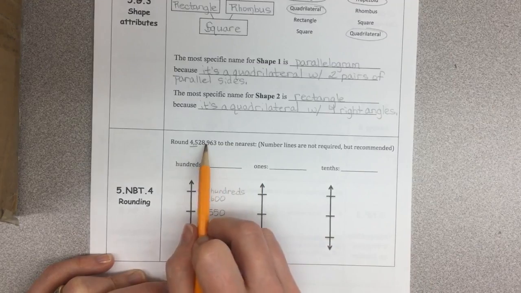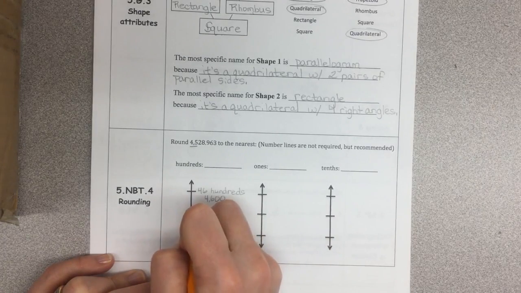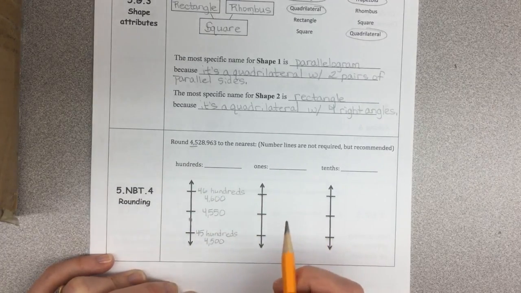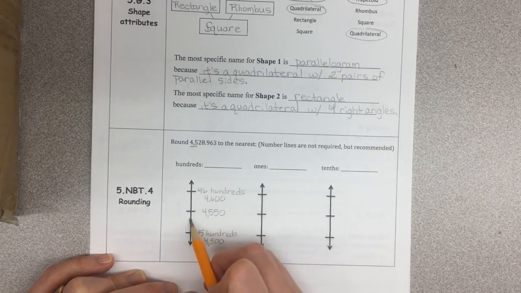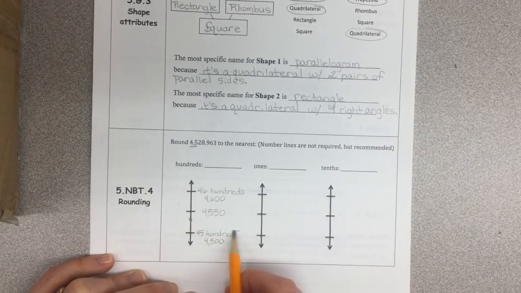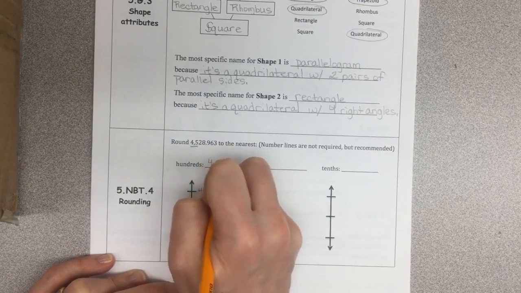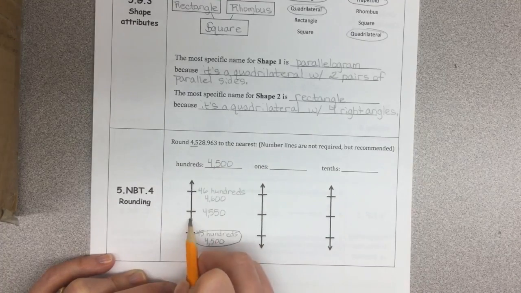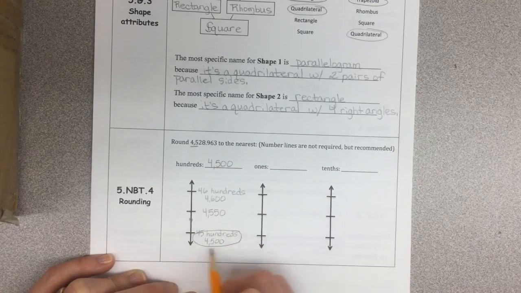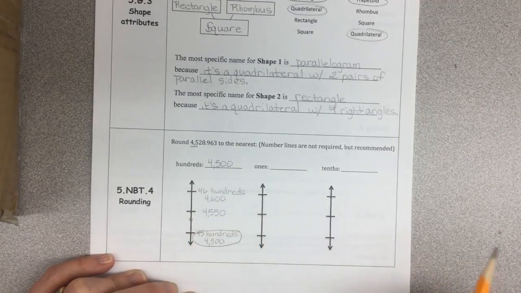Now I want to locate my number on the number line. 4,528 would be about here. And so 4,528, since it is below the midpoint, would round to 4,500. If my number lies below the midpoint, it rounds down. If it lies at or above the midpoint, it rounds up.